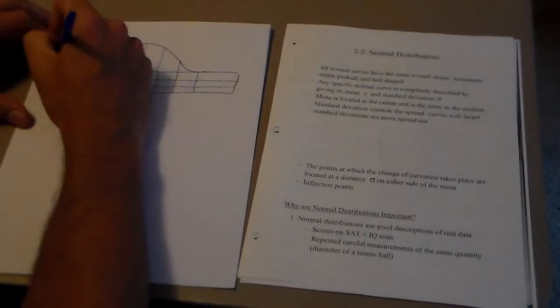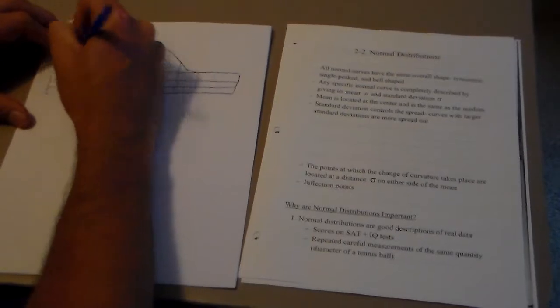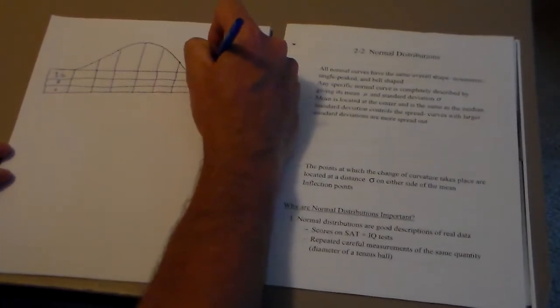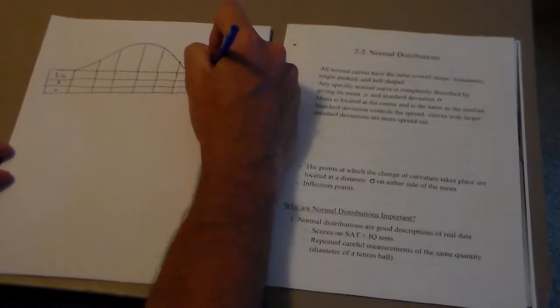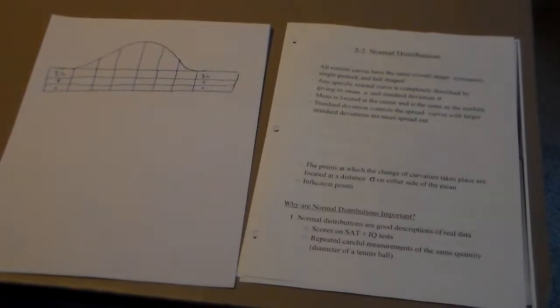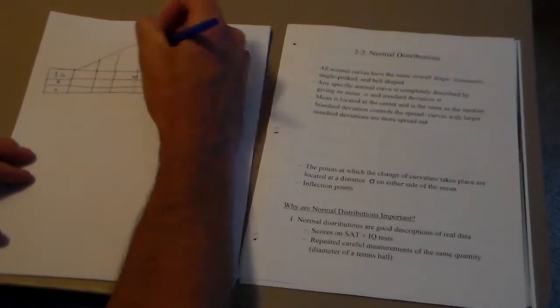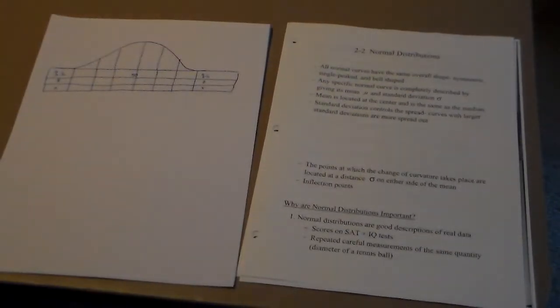The first one is going to be percentile, then a z-score, and then a data value. I'm going to do the same thing over here: percentile, z-score, data value. Here is the 50% mark, that's the 50th percentile.